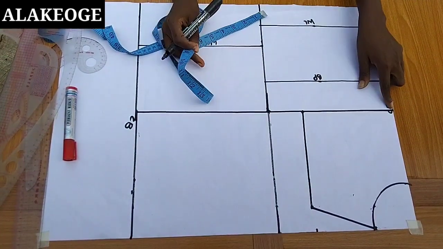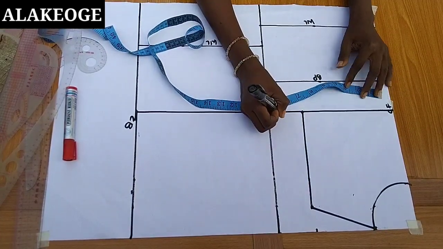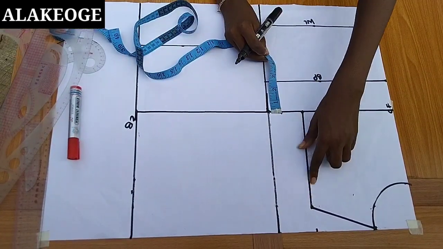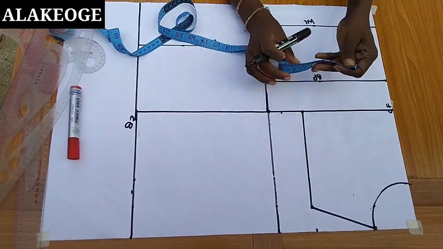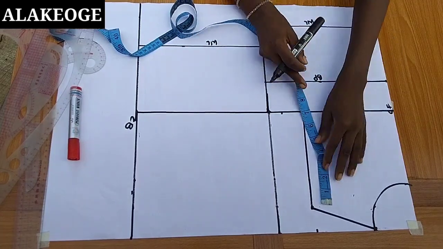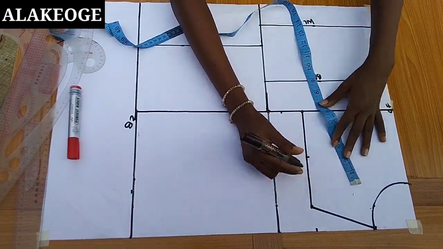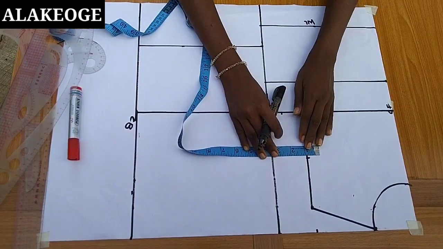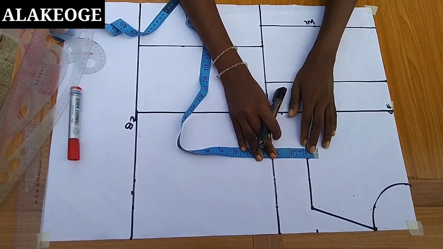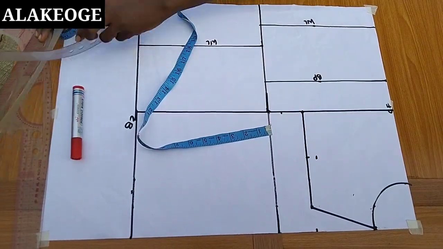So the next thing is to input the quarter of my bust measurement. My bust is 34, so 34 divided by 4 equals 8.5, and that was what I marked. So on the line there, I'm going to divide it by 2 to create the armhole curve, and from there I'm going to mark that and come in by 0.5 in order to create the armhole curve for the front. You go in by 0.75.